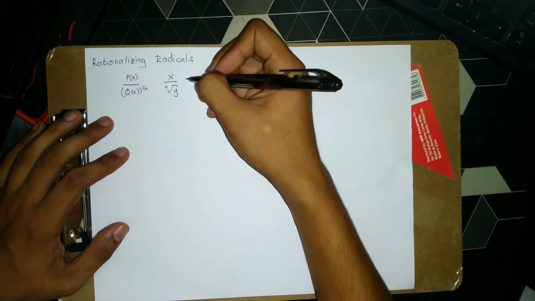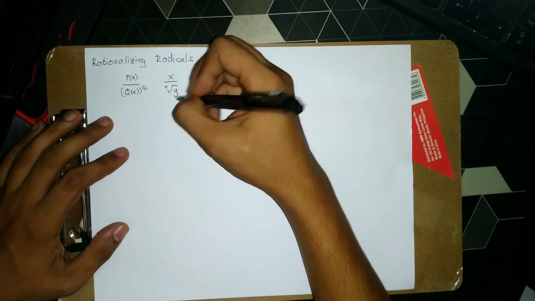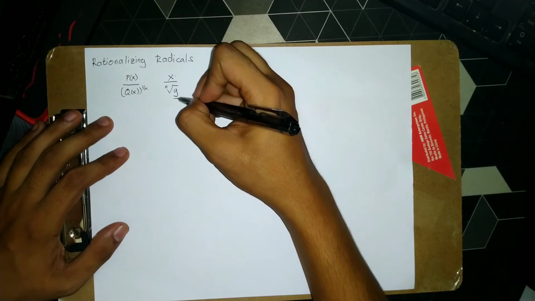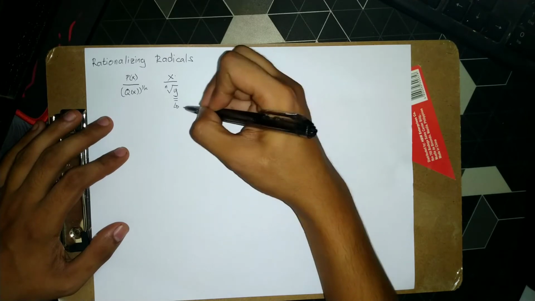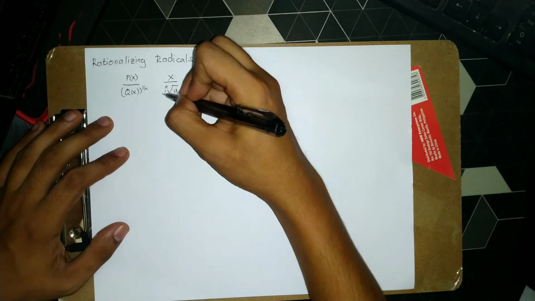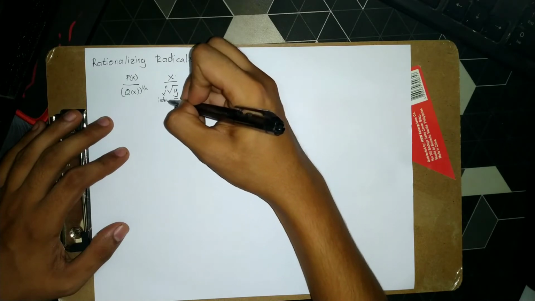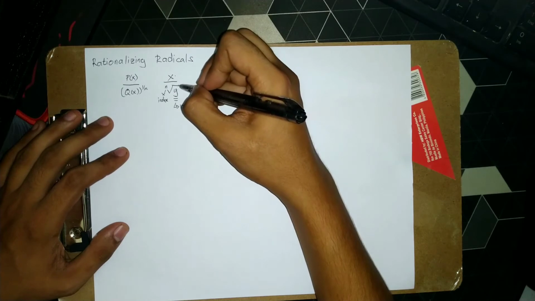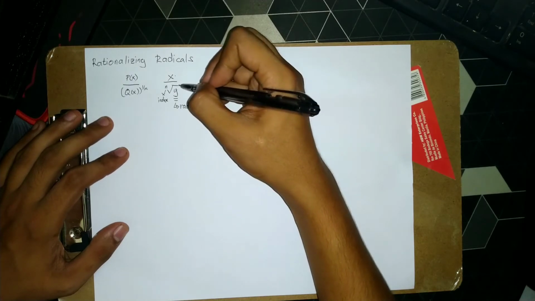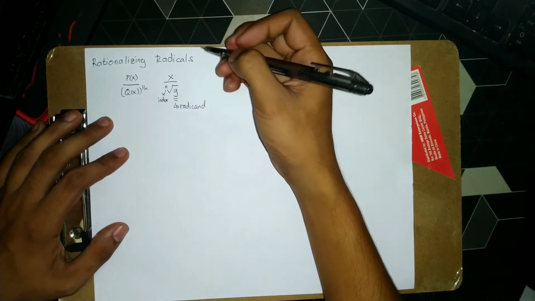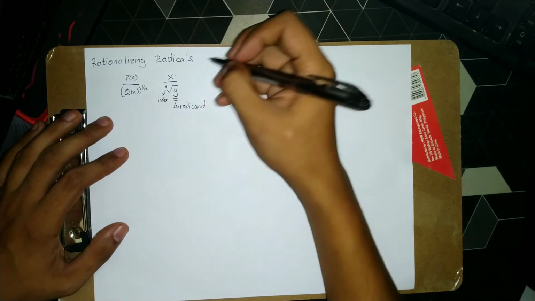How are we going to rationalize an expression given this? Take note, recall that y here is your radicand and n is your index. Our main goal in rationalizing is to remove the radical sign in the denominator. So, how are we going to do this?